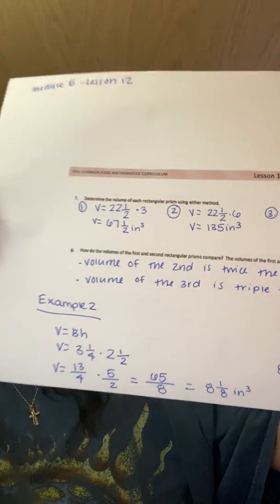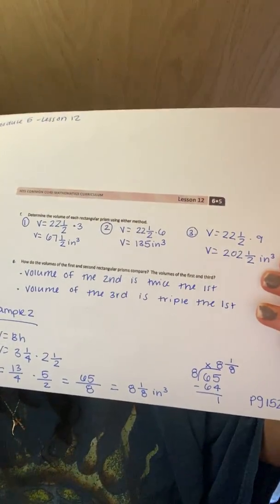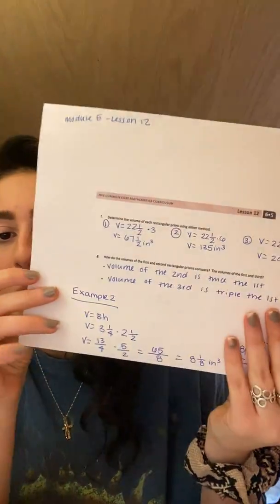Now for the second part of the question, it asks us to find the volumes and compare the volumes of the first and the third. So I said that the volume of the third, which was 202.5 inches cubed, is triple the first, which is 67.5 inches cubed. So that is what I wrote for that right there. And when I printed this off, you had to do example 2, but it cut it off, so I just kind of wrote it out on here.